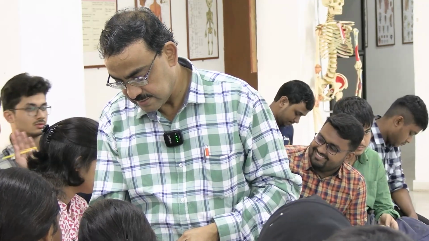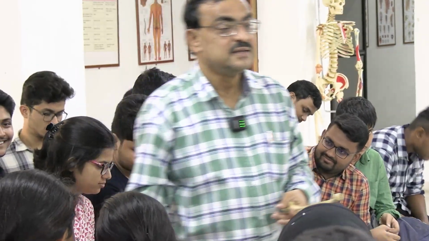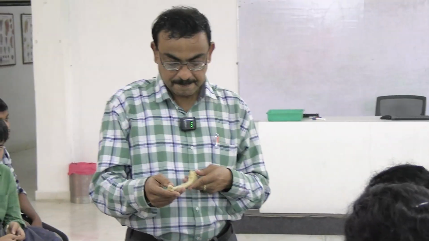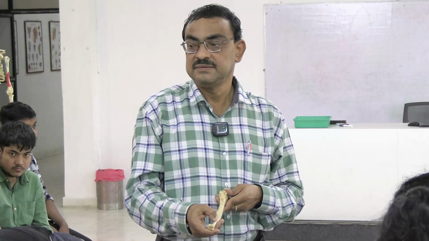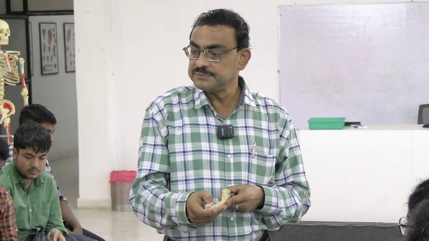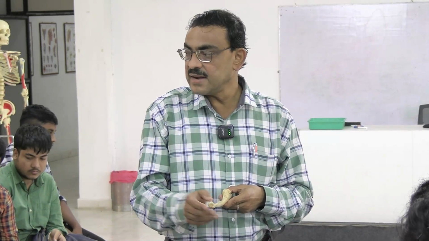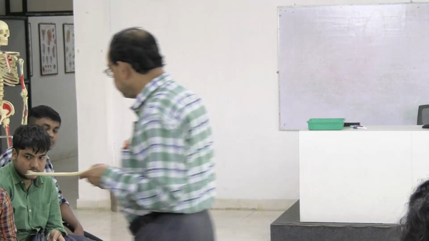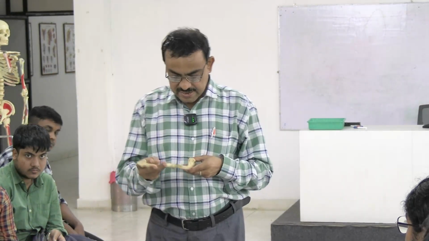You can see it is raised, then a depression-like muscle area. This linear ridge is for the origin of another muscle, quadrangular in shape, which originates from the ulna and is inserted over the radius.